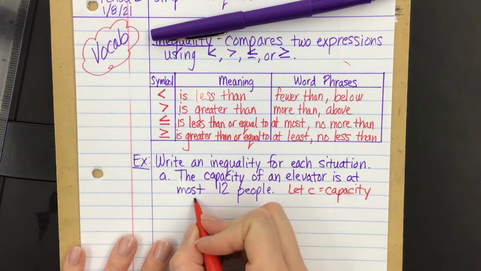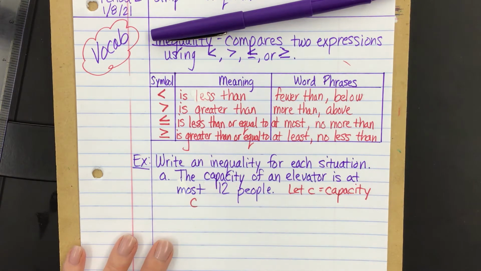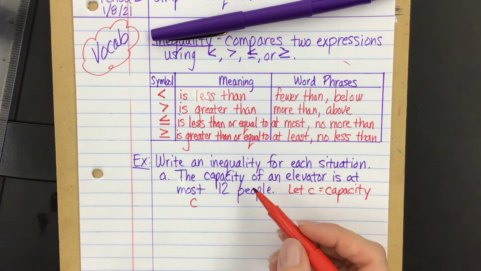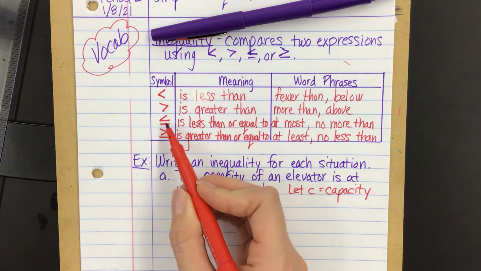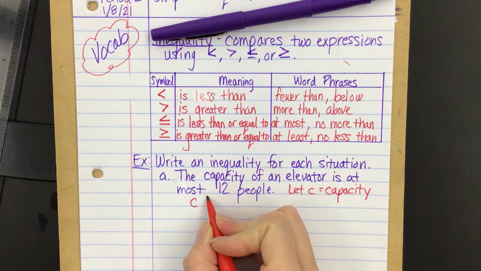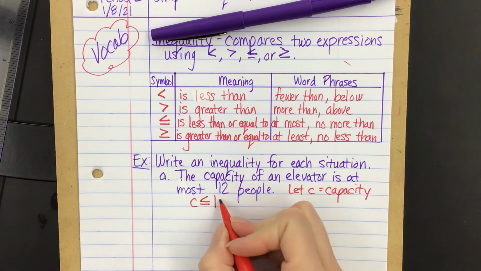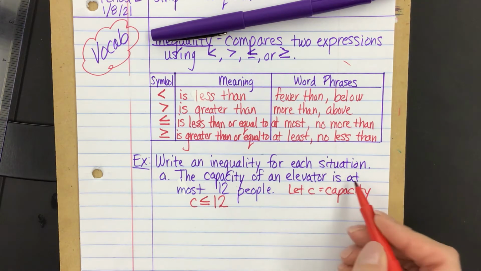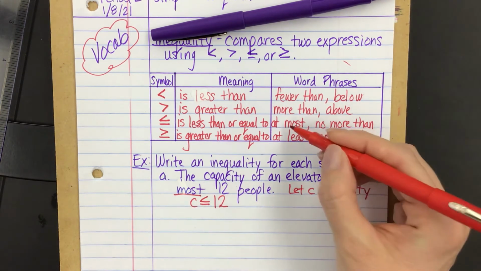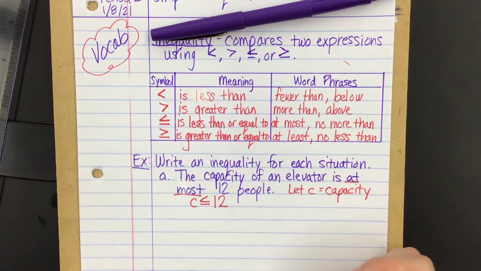Now, C being the number of people in the elevator, it can be less than 12 or it can be equal to 12. So we're going to use this less than or equal to symbol, and we're going to say 12. Okay. And the key phrase here was at most, which is an indicator of using that less than or equal to symbol.